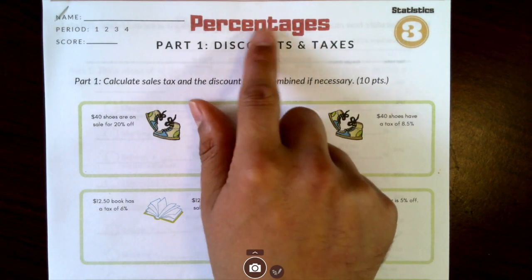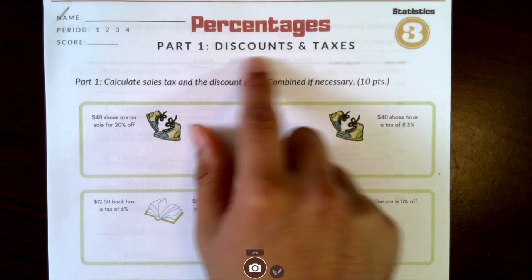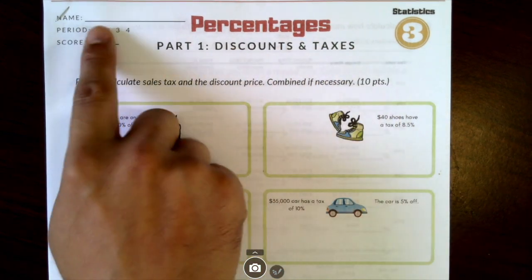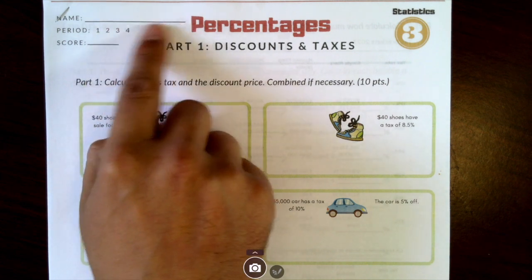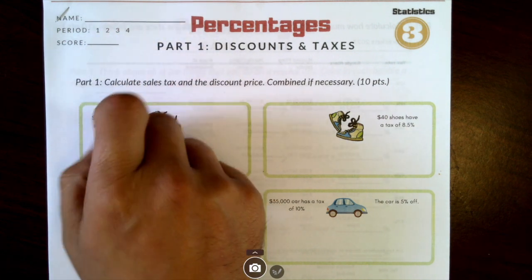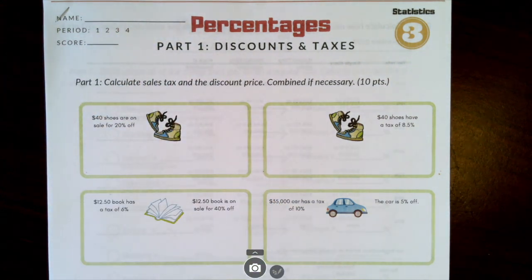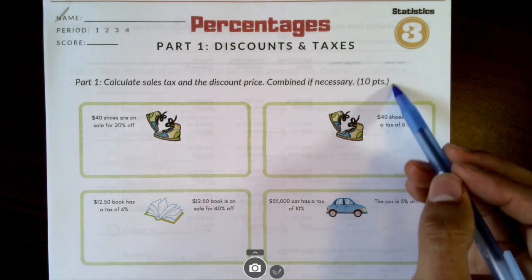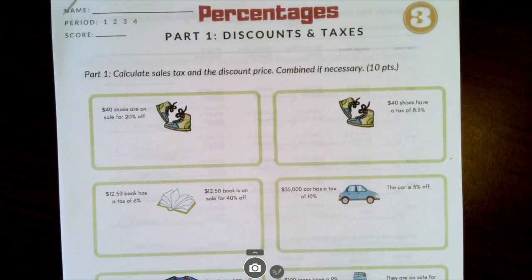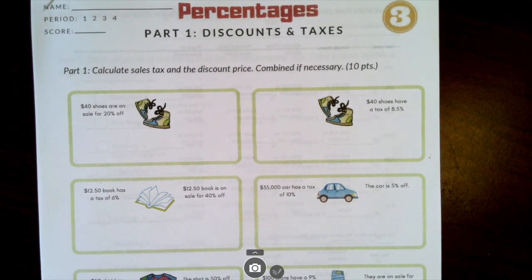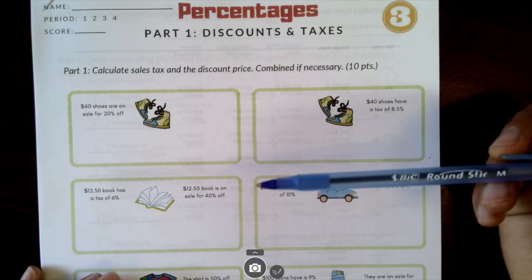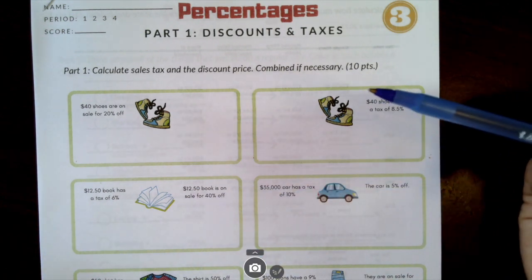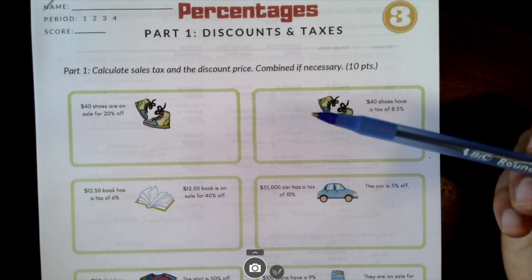Percentages, again, like I said, is the name of the packet. We're going to talk about discounts and taxes. Make sure that you put your name and then the period, the score. I will give you the score, but just know that every section has an amount of points. So this whole page is worth 10 points. In class, I did all of these for you, maybe except like 3, which you had a chance to do, and then I still went over the answers either way. So we're going to try to do it just like how we did it in class.